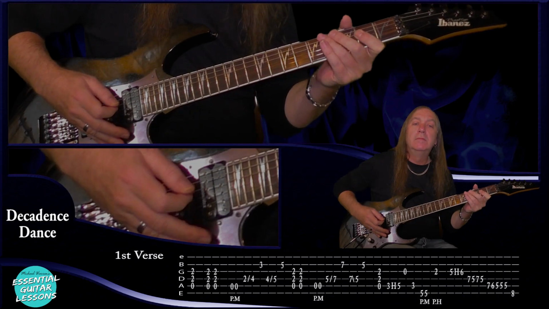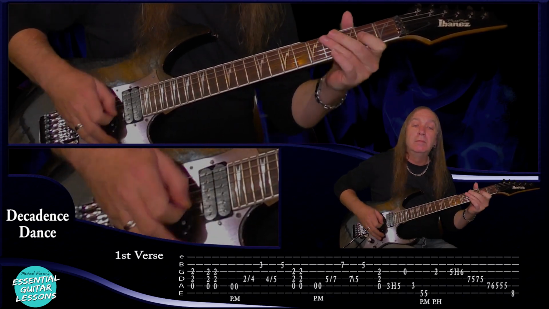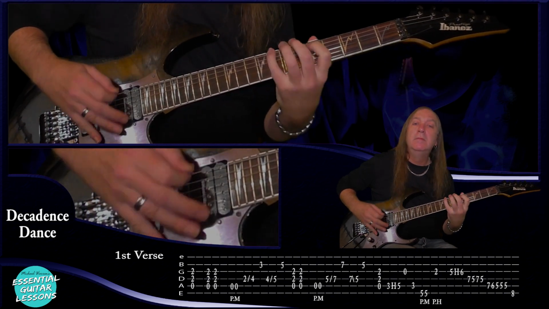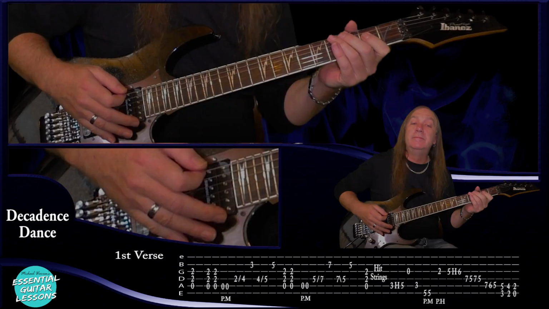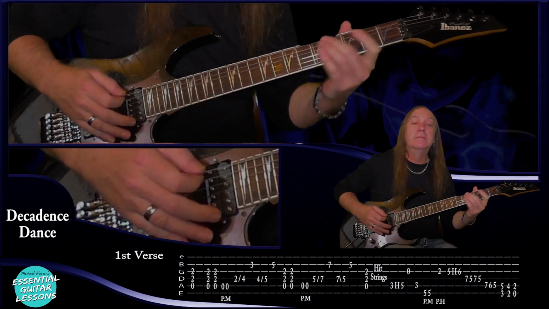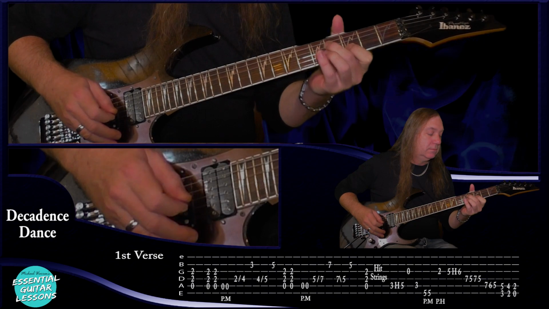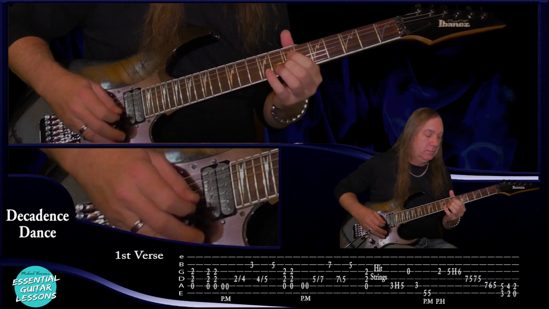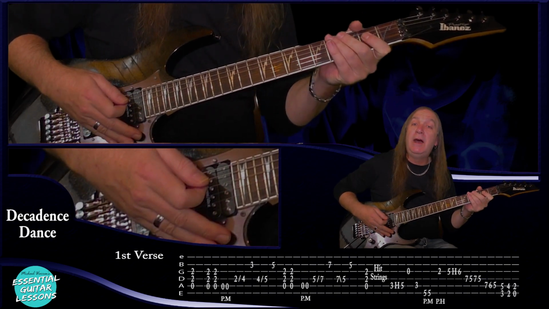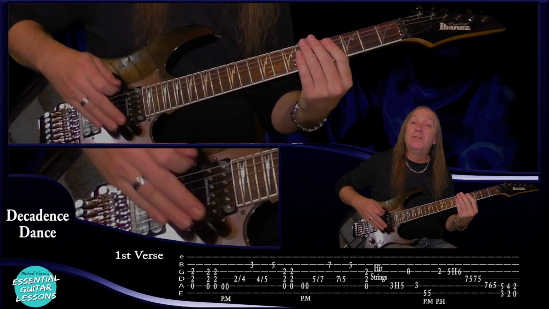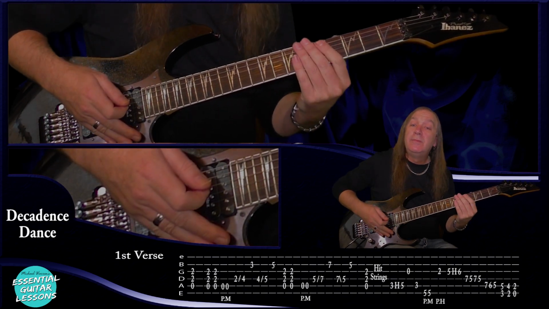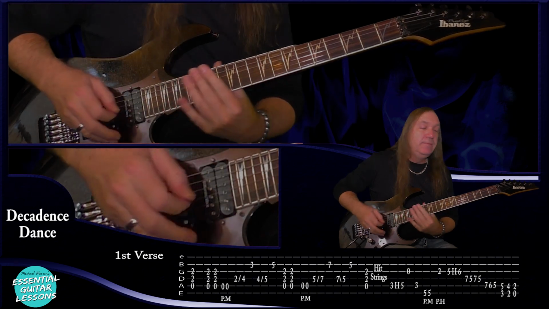Then from there, let's do that up to speed now, the second part of the verse. Then from there, we just go back to the first one again. Finish on our A. Now this time just hit the strings. And then we do our slide.